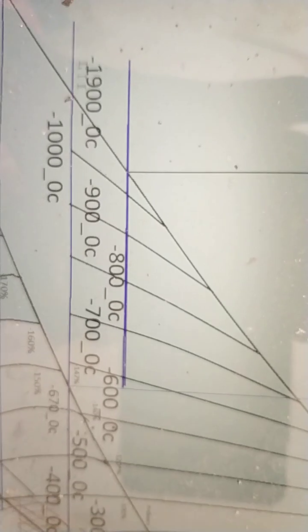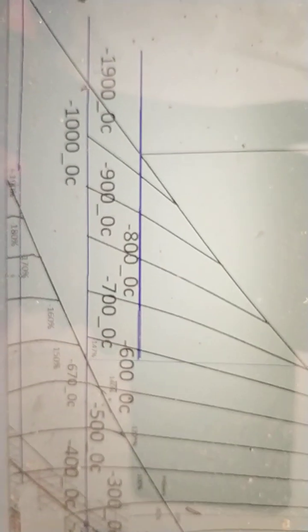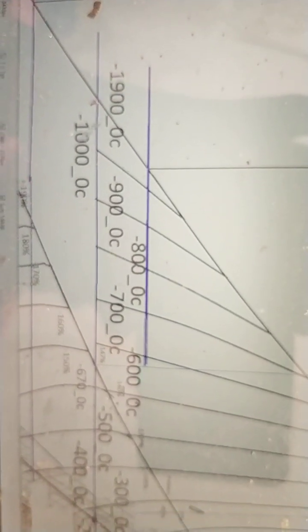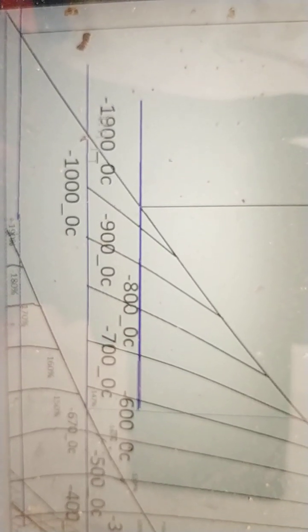So at 30,000 bars, your temperature should be at roughly negative 1900 degrees Celsius. Steps of 90, let me correct that.